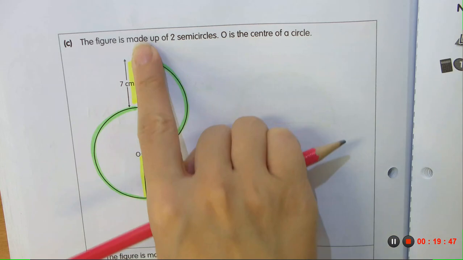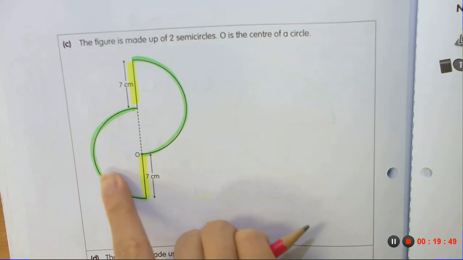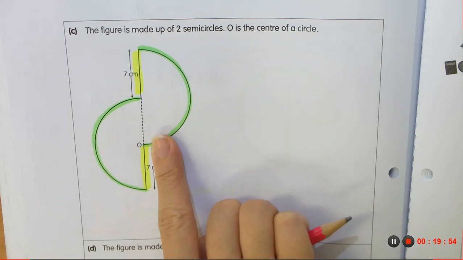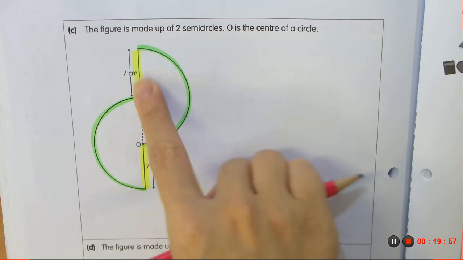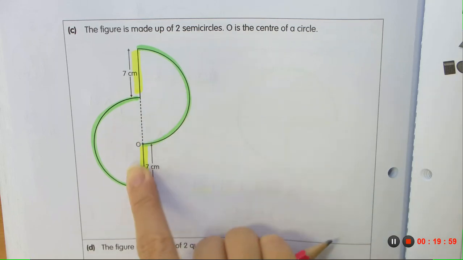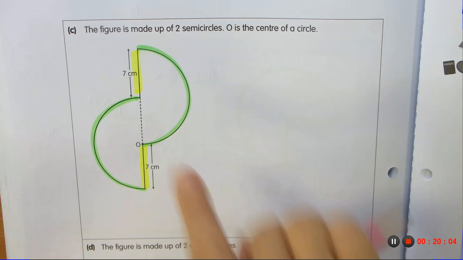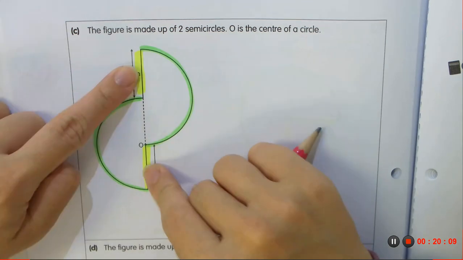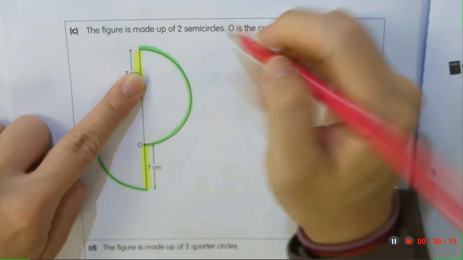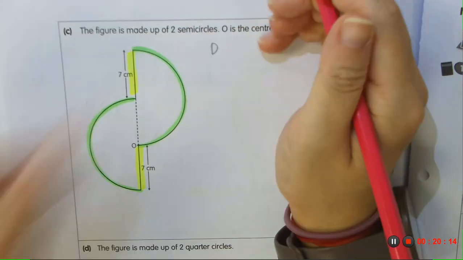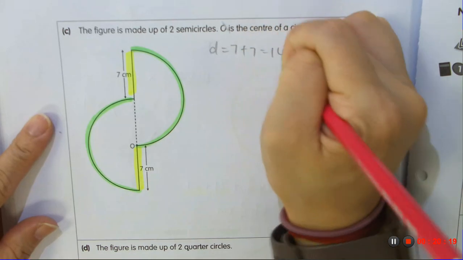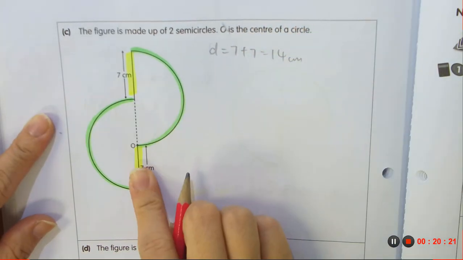Actually, this question is very easy to do. Even though the shape looks like it's complicated, actually it's very easy to do. Why? You see, this figure looks complicated, but actually it's going to be very easy. Why? Can you imagine what, yeah, correct. So these two, the radius added together is actually the diameter. The diameter is actually 7 plus 7, which is 14 centimeter. Because this part fixed pretty easily.